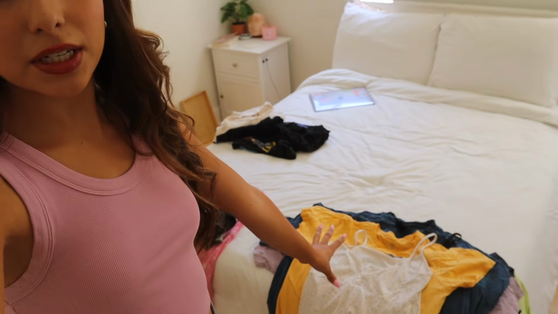I feel like with everything I was like, oh, but what if I have to wear it for this? Or what if I need this exact pair of shorts for something one day? That's probably not gonna happen, but I am just so bad at getting rid of things. So yeah, here's the t-shirts I'm keeping.